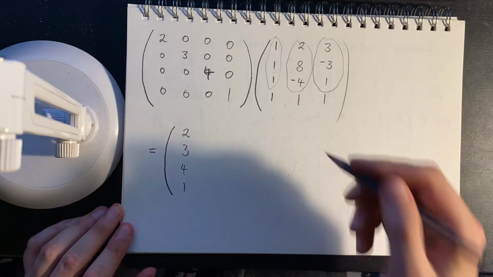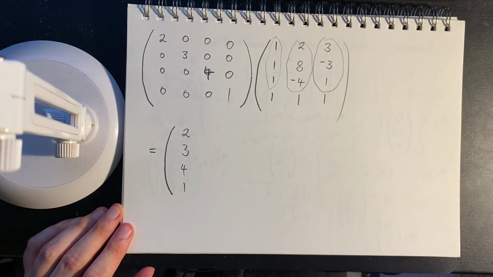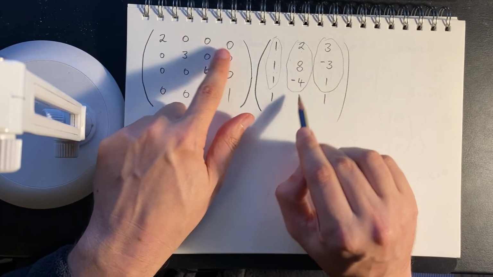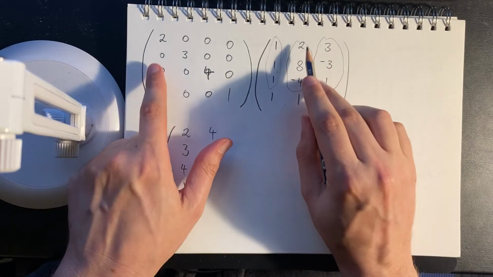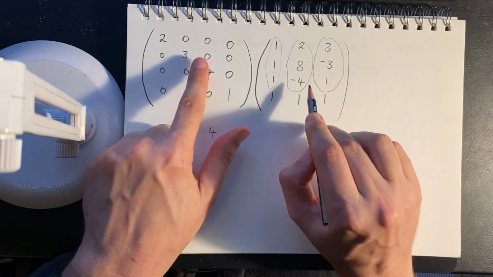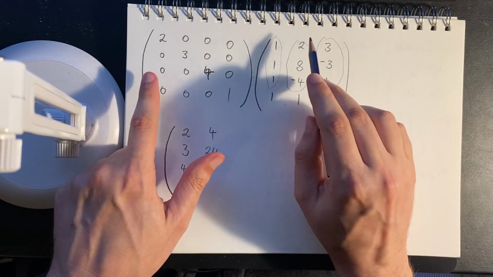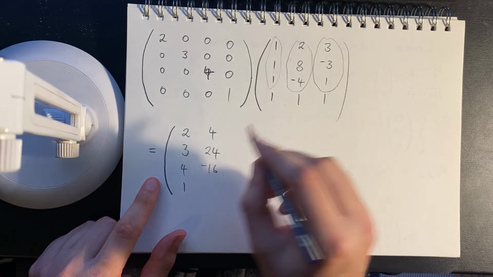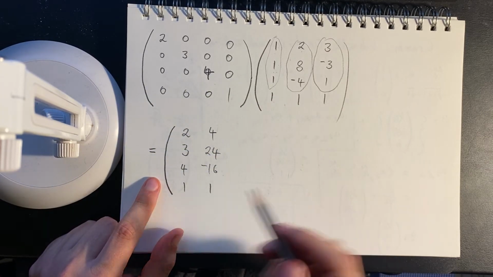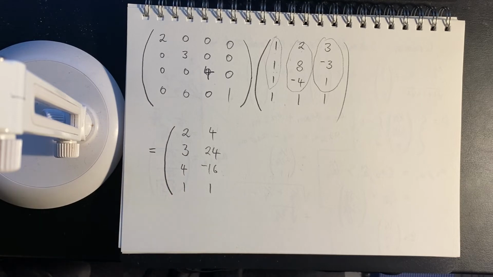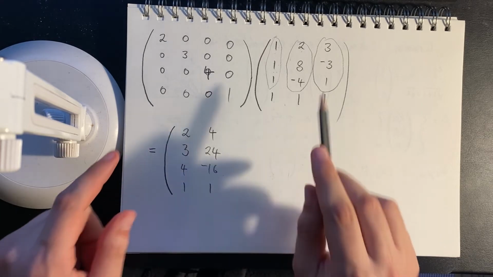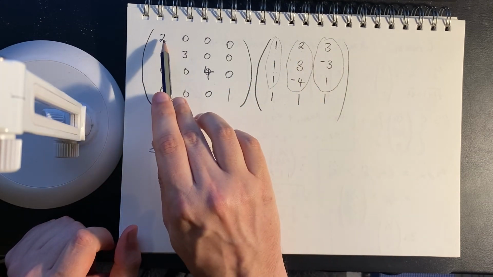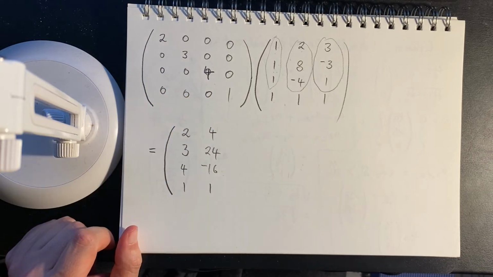Then we have a look at the second column, which represents the second point which we're transforming. So we have 2 times 2, that's 4, 0, 0, 0, 0, 24, 0, 0, 0, 0, negative 16, 0, and so on. So we can see that the scale transform is acting like we expect it to. It is multiplying the x, y, or z coordinate by the given x, y, or z factor.